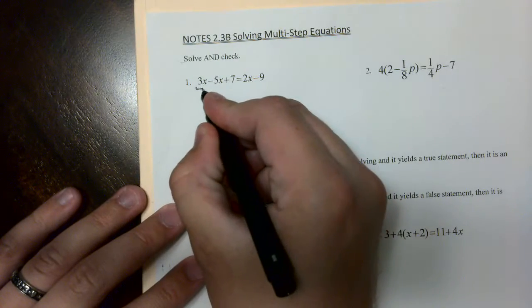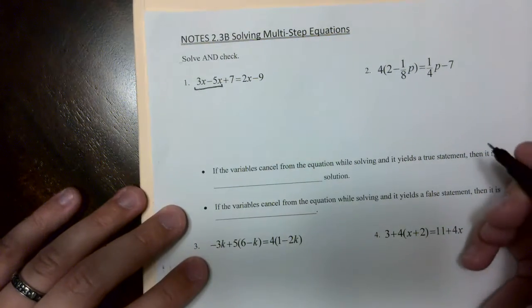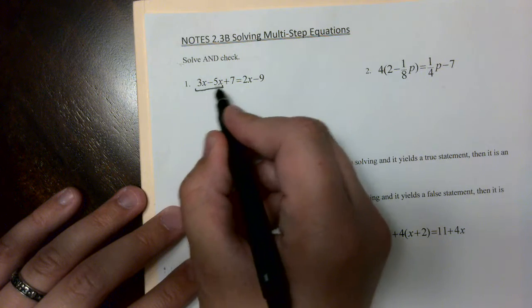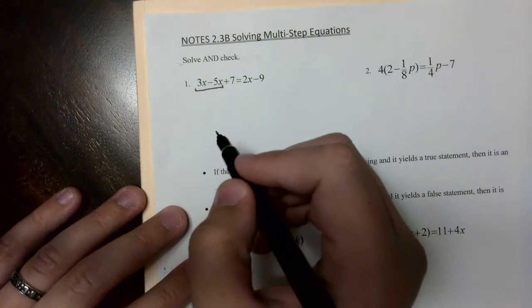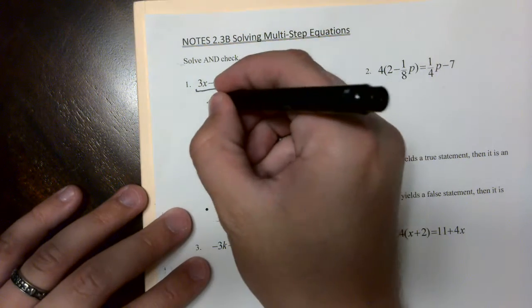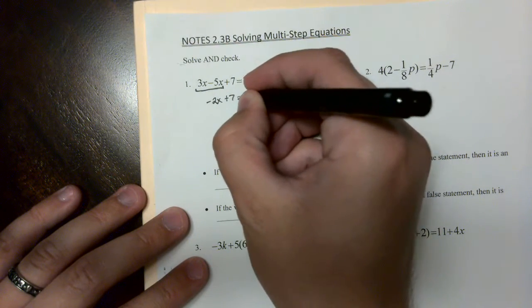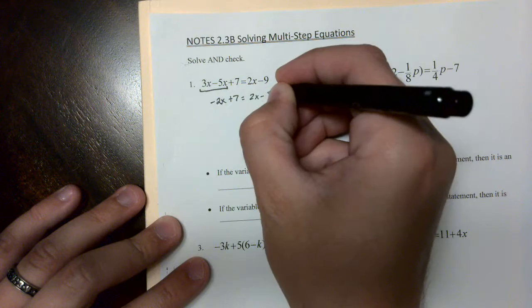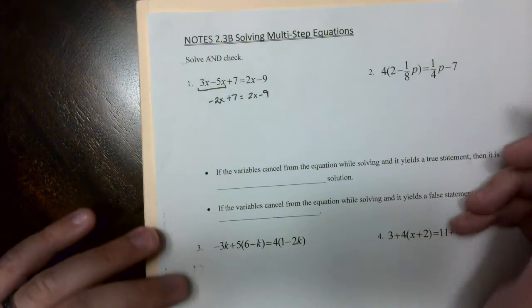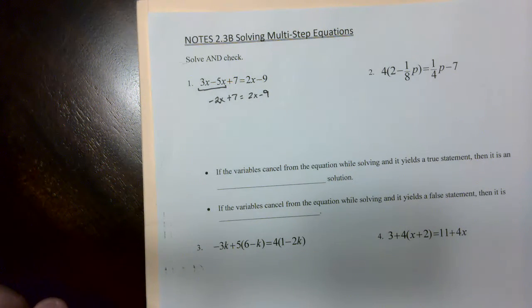So I'm going to take this 3x and this 5x and put them together. I'm just going to subtract the coefficients in front of the x's. So 3 minus 5 will give me negative 2x. And then the rest of it I'm going to rewrite as normal. So now I get negative 2x plus 7 equals 2x minus 9.